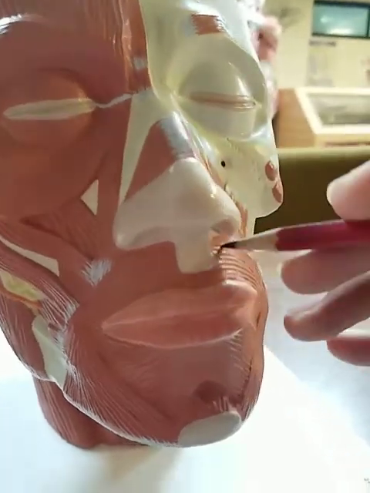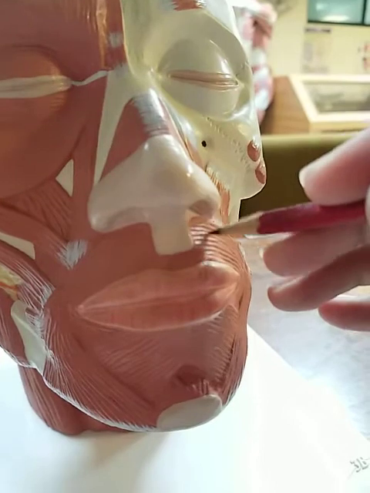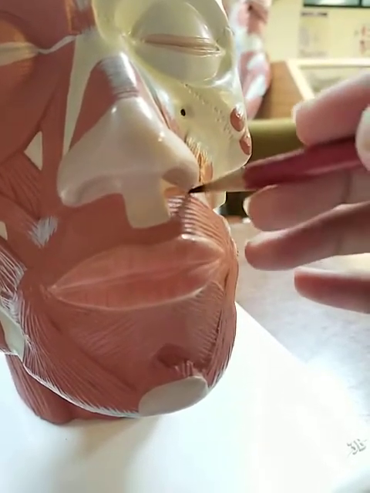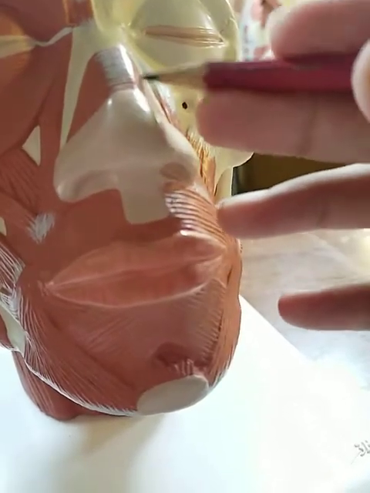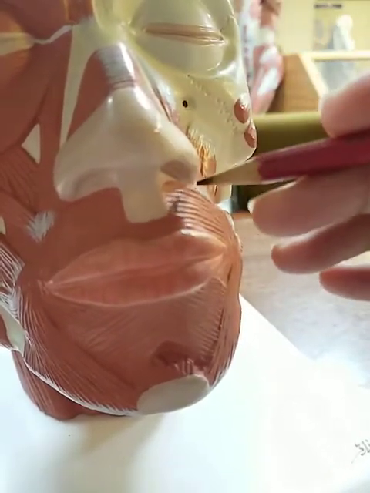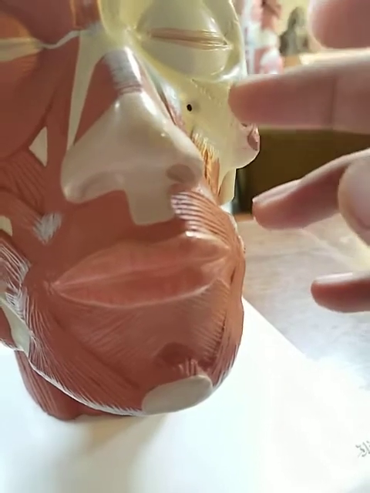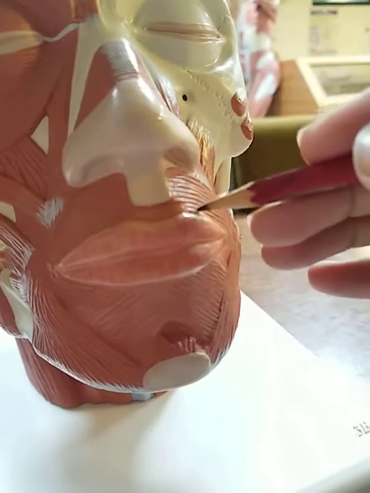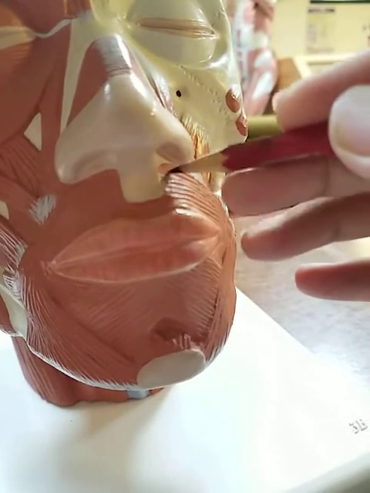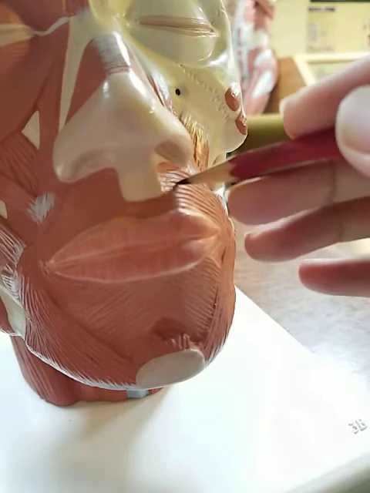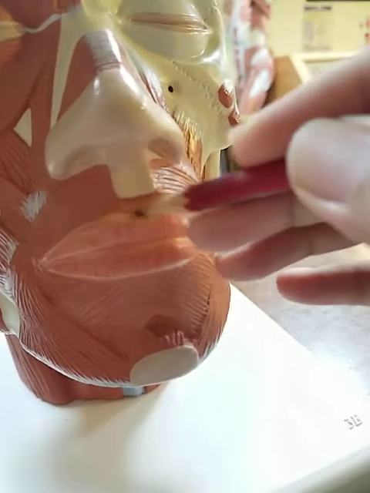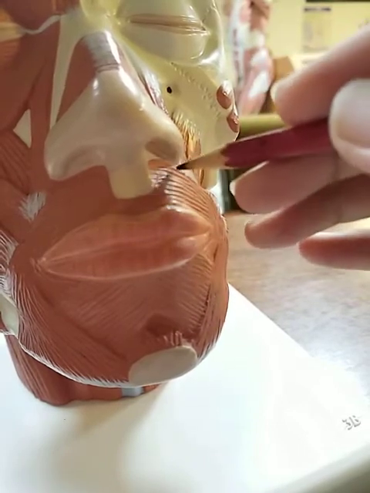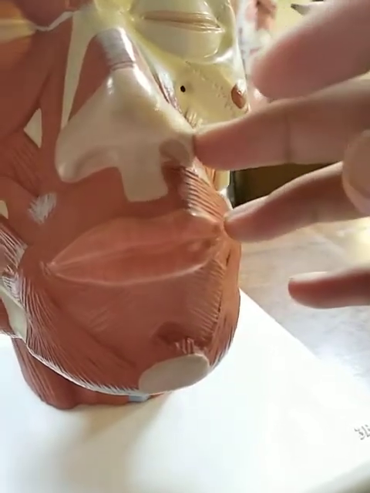Then after that here there is another one, called dilator nasi. The alar part originates from the maxilla, inferior and medial to the compressor part, and is inserted into the ala. It helps to dilate the nostrils. Then after that is depressor septi. Depressor septi originates from the upper part of the maxilla above the incisor bone and is inserted into the septum. It also helps the dilator muscle to dilate the nostrils.